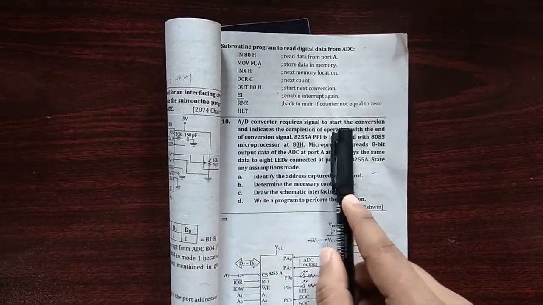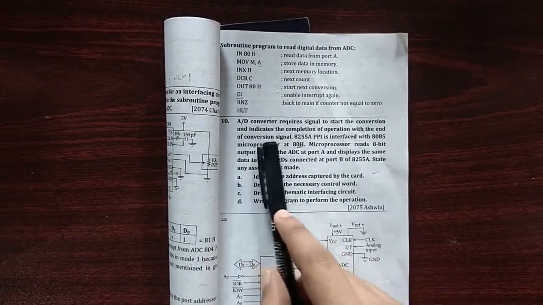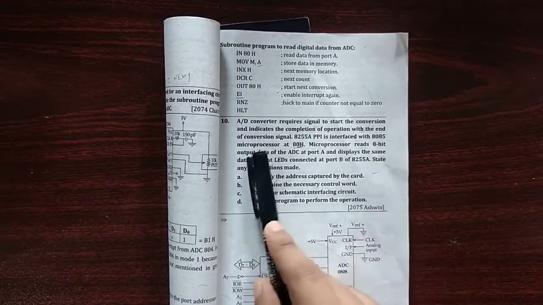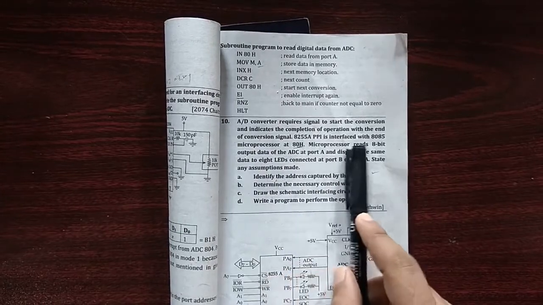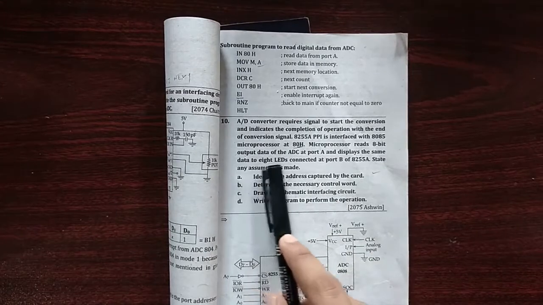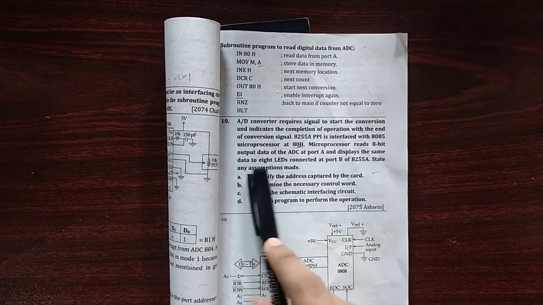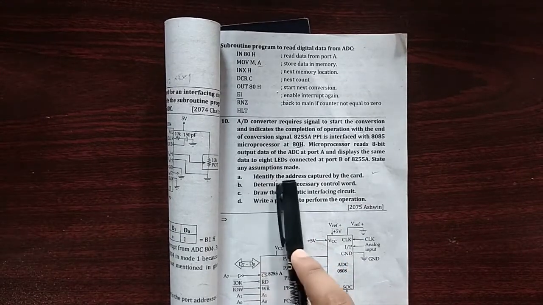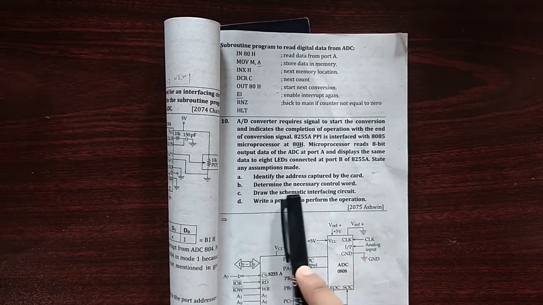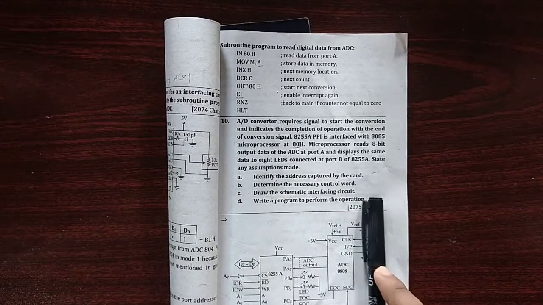An AD converter requires a signal to start the conversion and indicates the completion of operation with the end of conversion signal. 8255A PPI is interfaced with 8085 microprocessor at 80H. The microprocessor reads 8 bits output data of ADC at port A and displays the same data to 8 LEDs connected at port B of 8255A. State any assumption made. Identify the address captured by the card. Determine the necessary control word. Draw the schematic interfacing circuit and write a program to perform the operation.